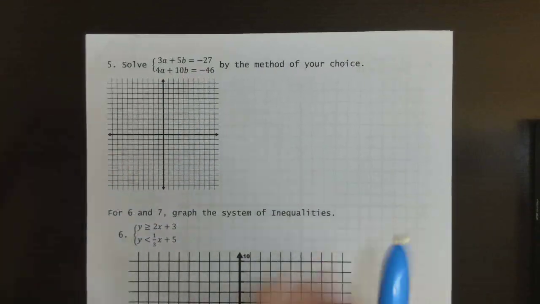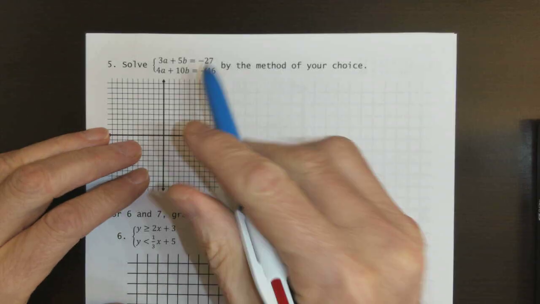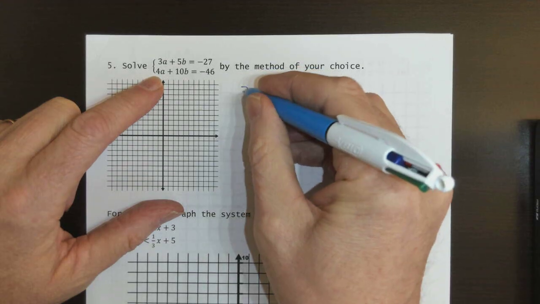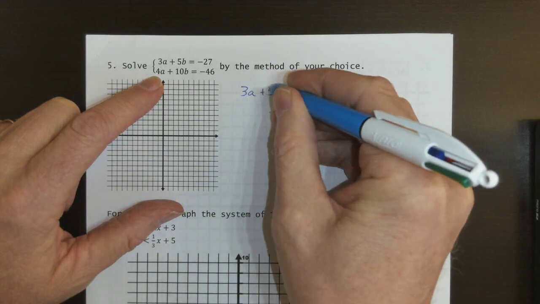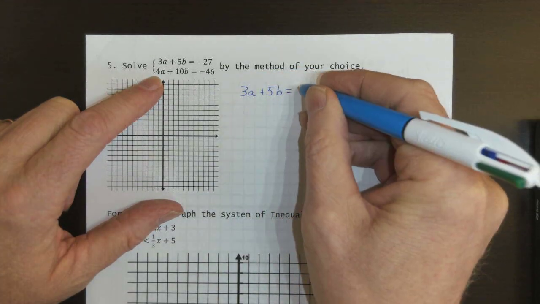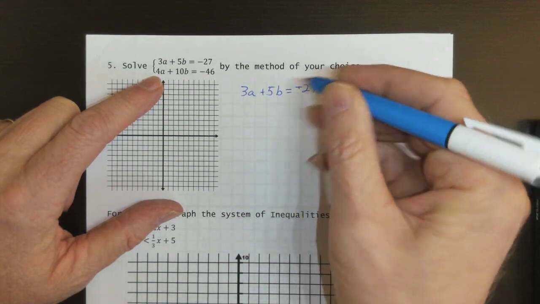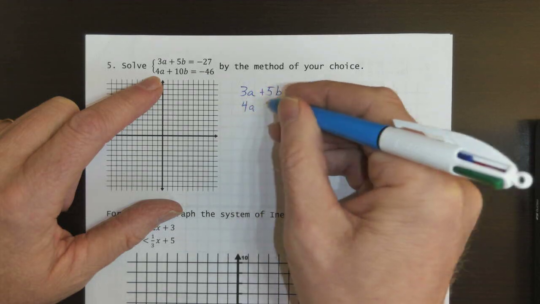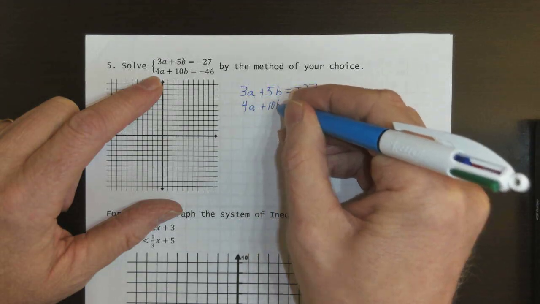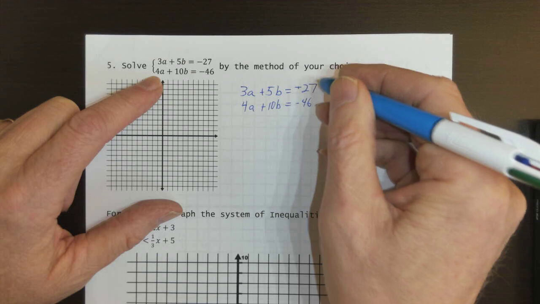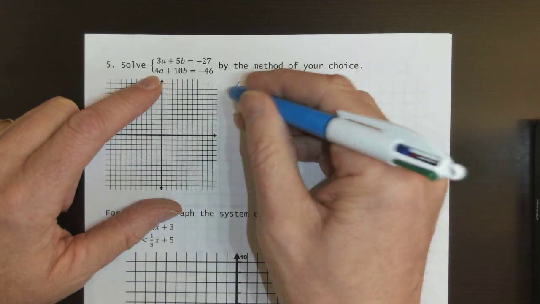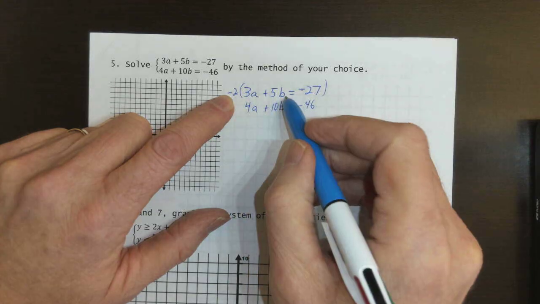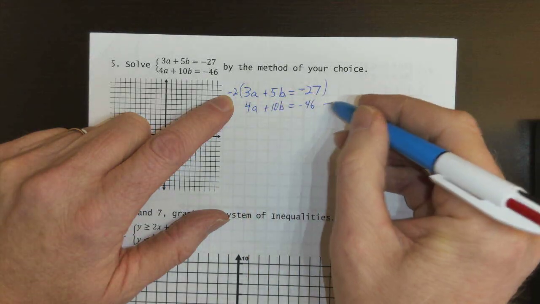Alright, number 5, you guys get the point. When I look at this, I think I'm going to use elimination here. I'm not going to graph all three this time, or graph and then use substitution. I'm just going to go with elimination just this one time. And I'm going to multiply this thing by -2 because my goal here is to eliminate the b's. And I'll have -10b and just leave this one alone.